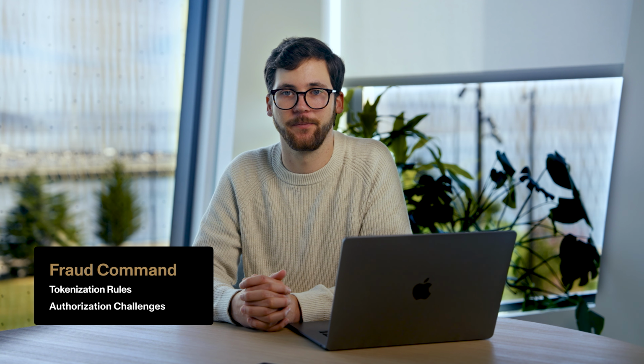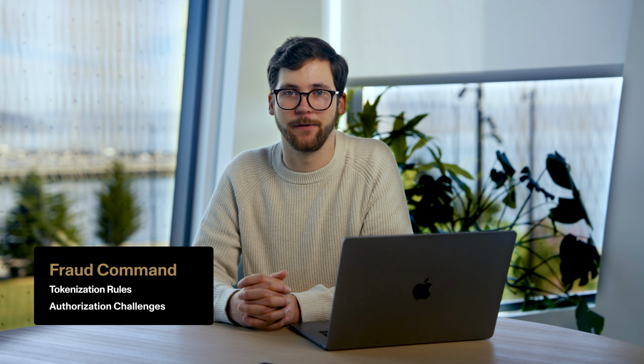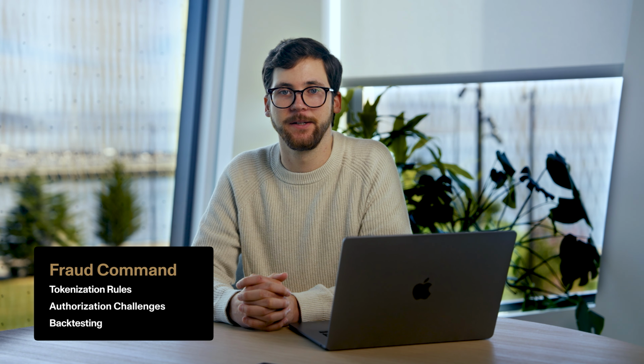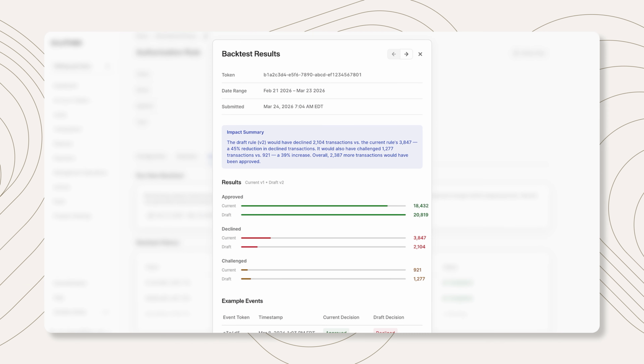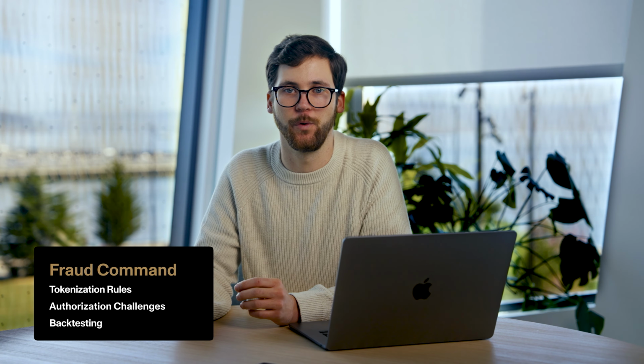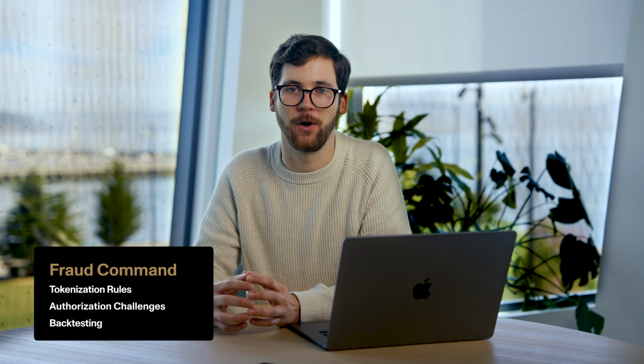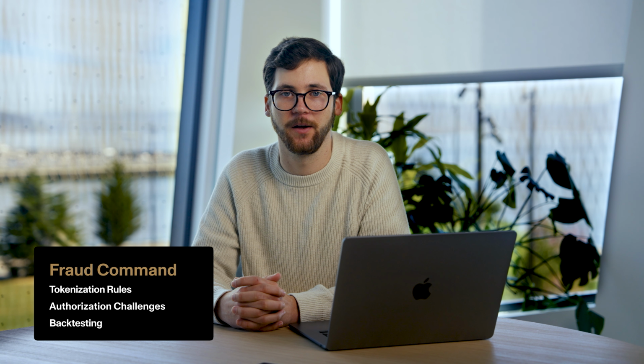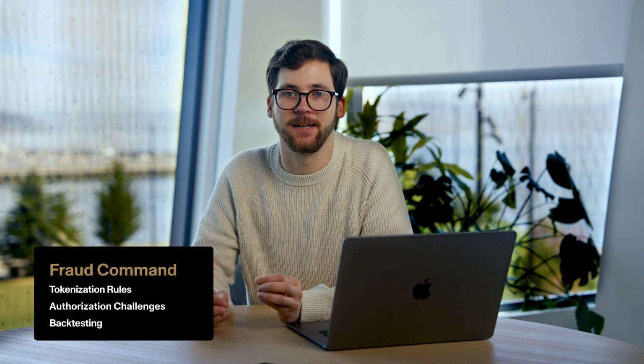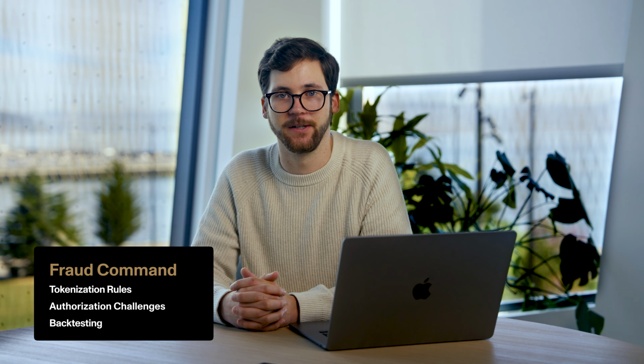Authorization challenges. When a transaction looks off, you can have a cardholder verify their identity via SMS without permanently losing the transaction. Backtesting. Take any draft rule, run it against months of your real historical data, and see exactly what it would have caught. Draft a rule, run the backtest, see the results, promote it live. It's important to remember that backtesting doesn't replace shadow mode, but instead it accelerates the path to confident deployment.